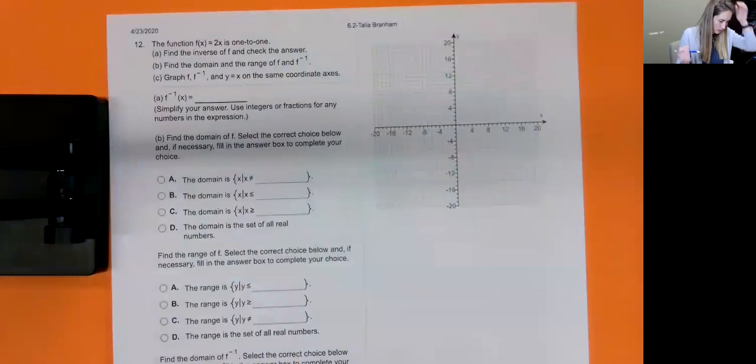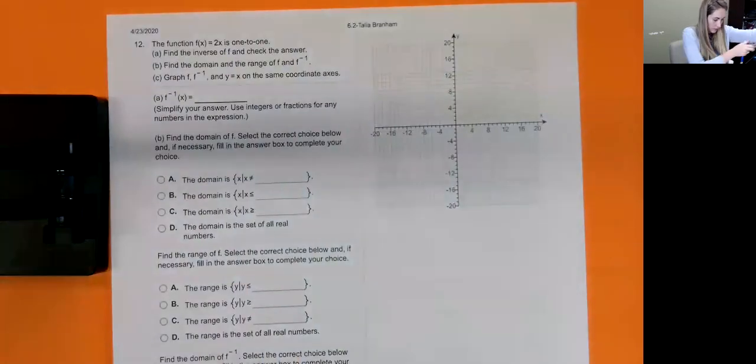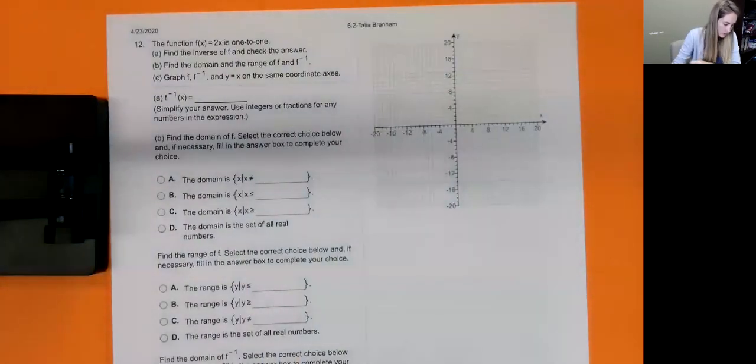Okay, these next problems, they give us the function f of x equals 2x and they tell us it is 1 to 1. We're going to find the inverse, then we're going to find the domain and range of f and then the inverse function, and then we're going to graph.